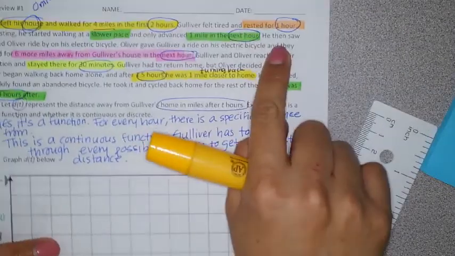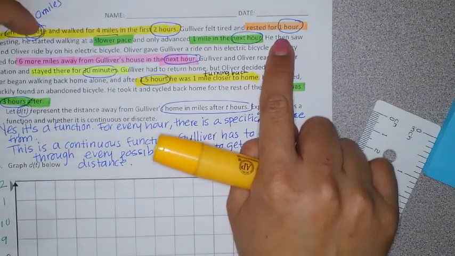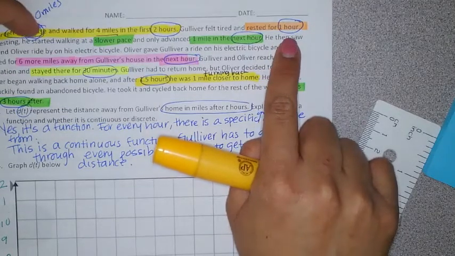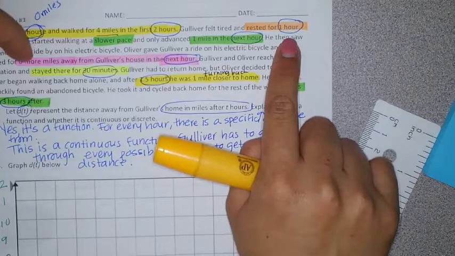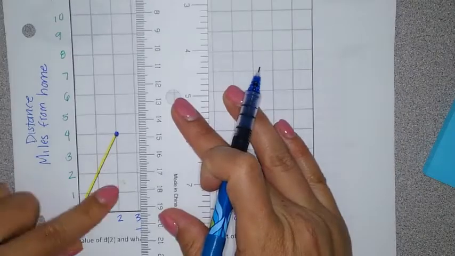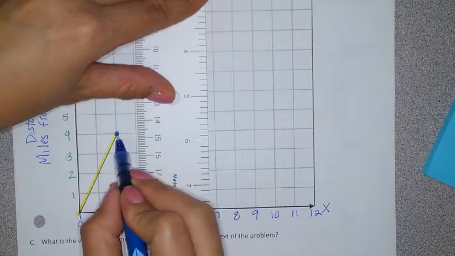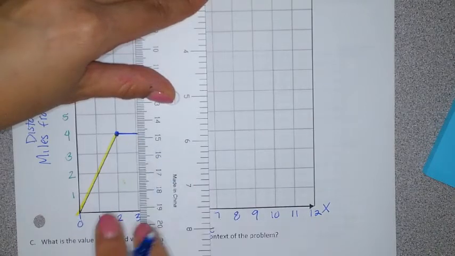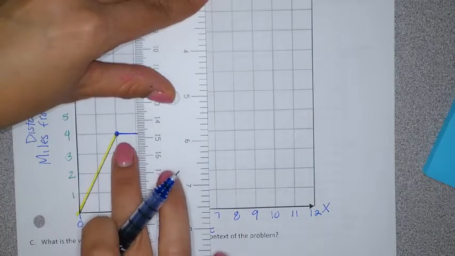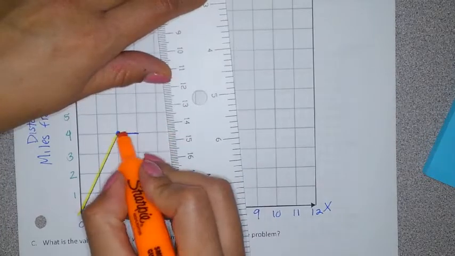My next piece says that he rested for 1 hour, so his distance from home didn't change, just time passed by wherever he was at for 1 hour. So over here for the next hour, from hour 2 to hour 3, he doesn't move, he rests. So he's going to be resting and not moving distance. Okay, he's going to stay at the 4 mile distance away. So that will be my orange piece here.